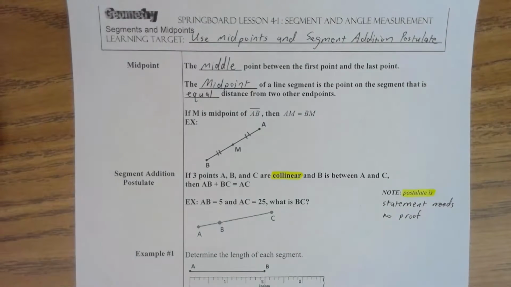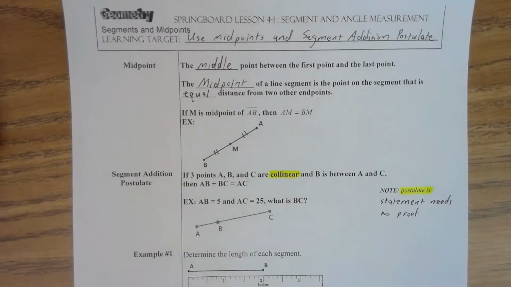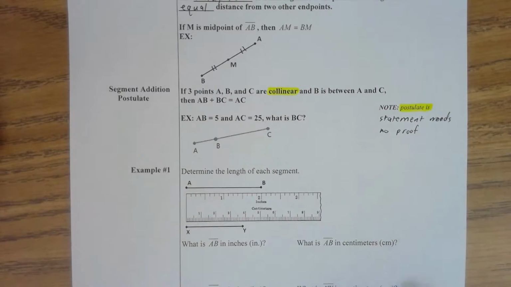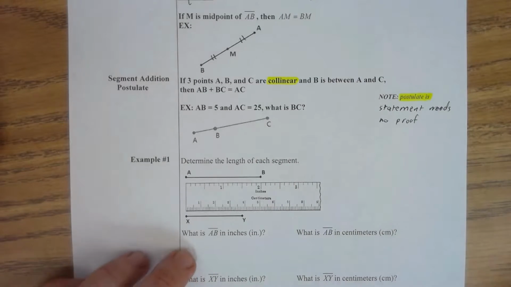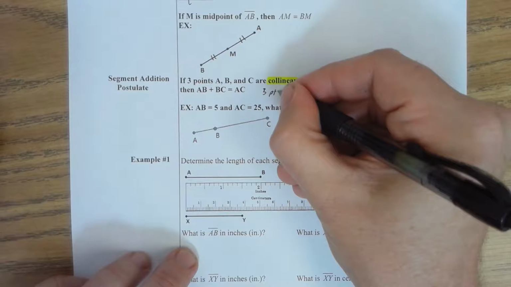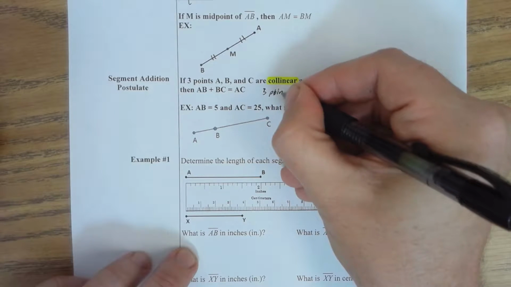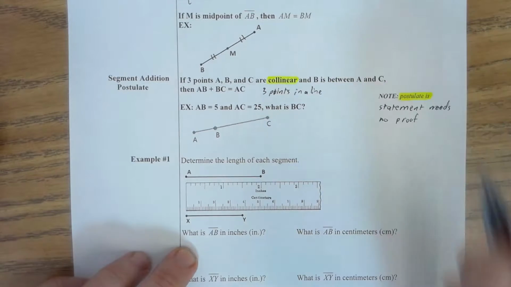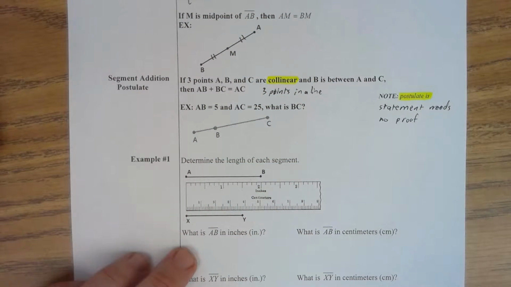Okay? So the segment addition postulate tells me that if 3 points A, B, and C are collinear, that means 3 points all in a line. In a line. Okay, so if 3 points A, B, and C are collinear, and B is between A and C, then AB plus BC equals AC.